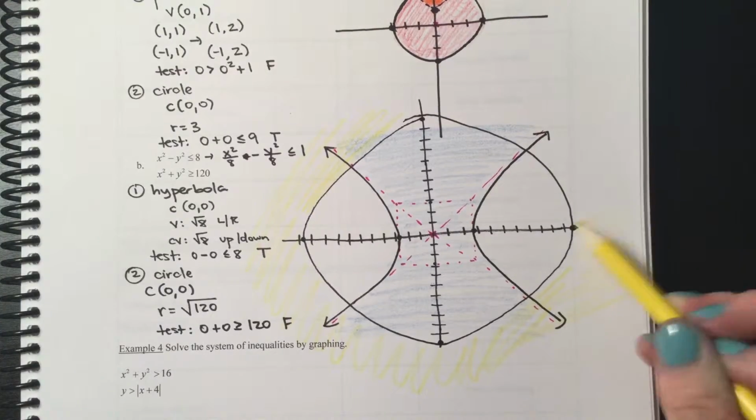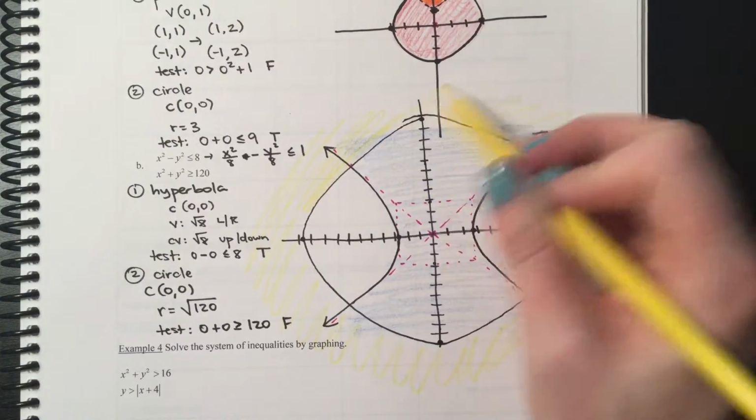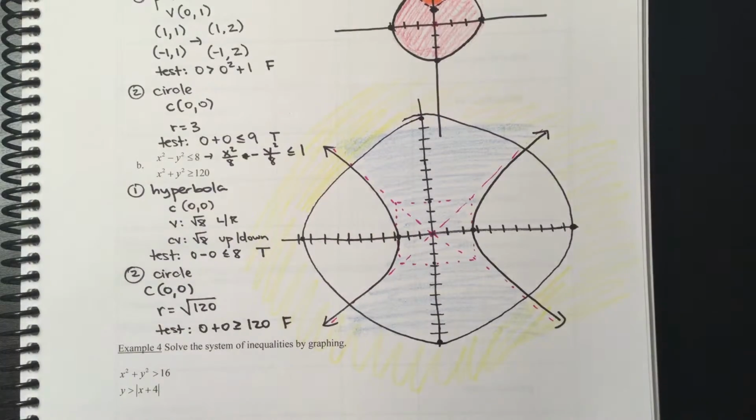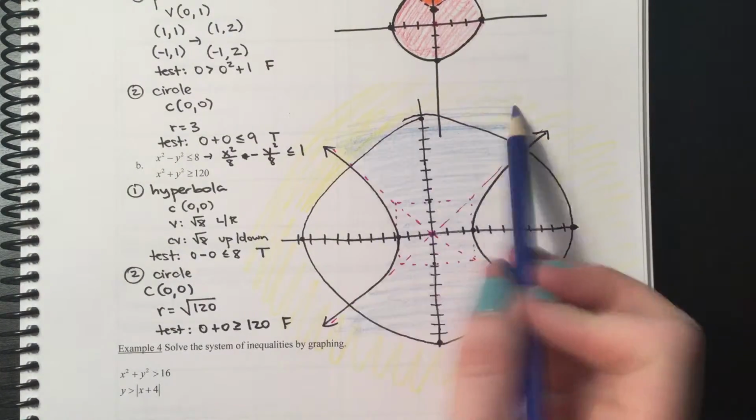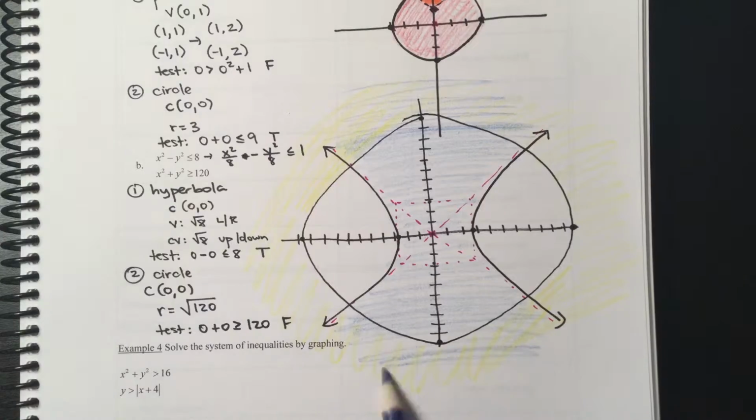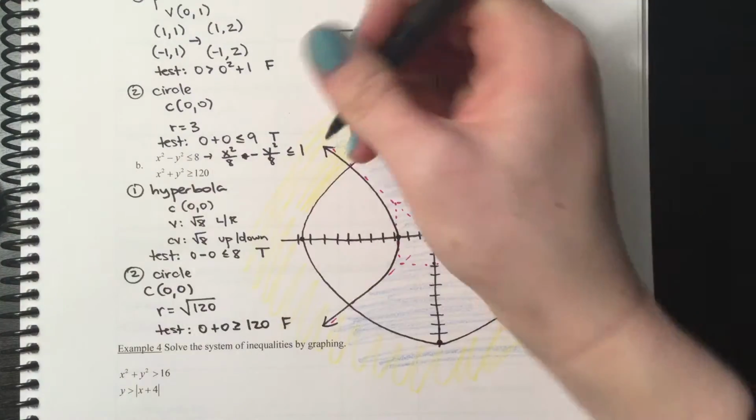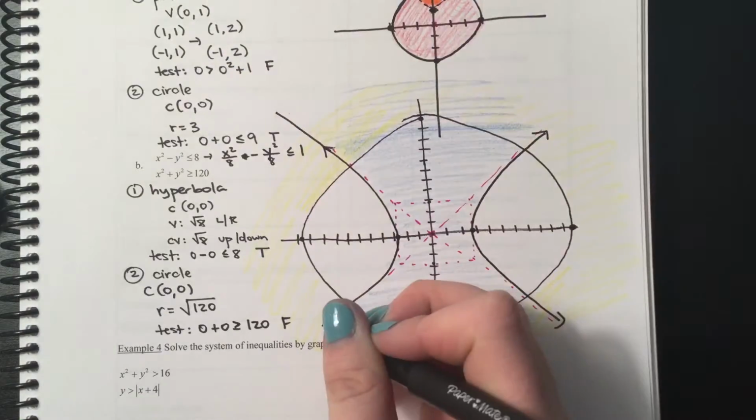All right, so the important part is to look for the overlap. So I didn't quite shade as much blue as I realized I needed to. It's all up there, all down here. So what the overlap is going to be is this very strange region that, and I'm going to keep my hyperbola going so you can see.